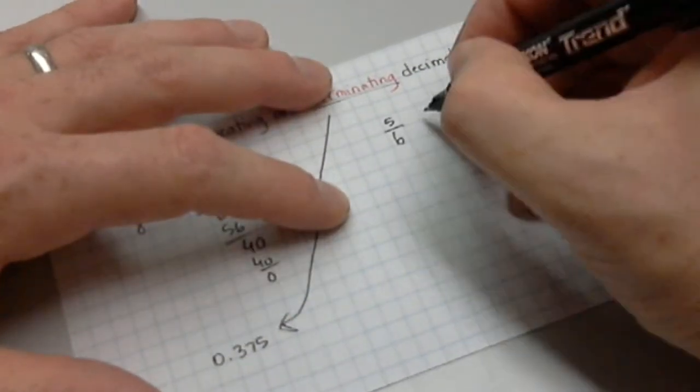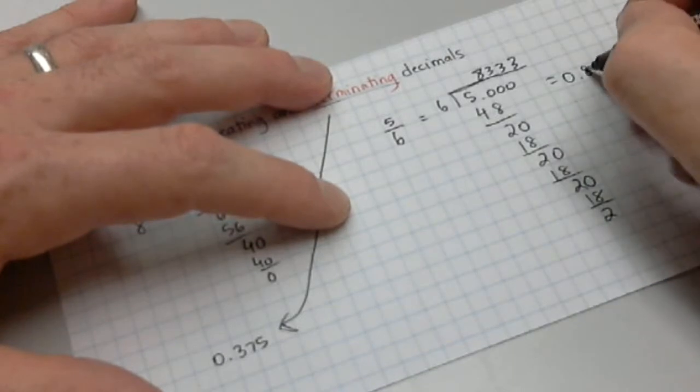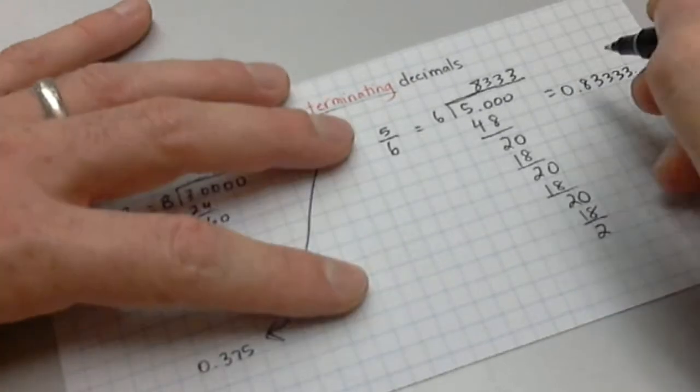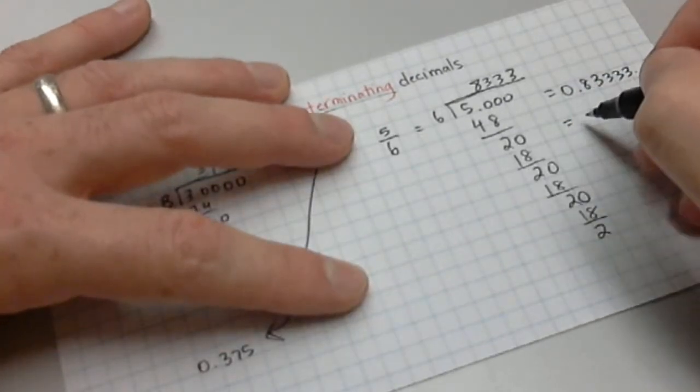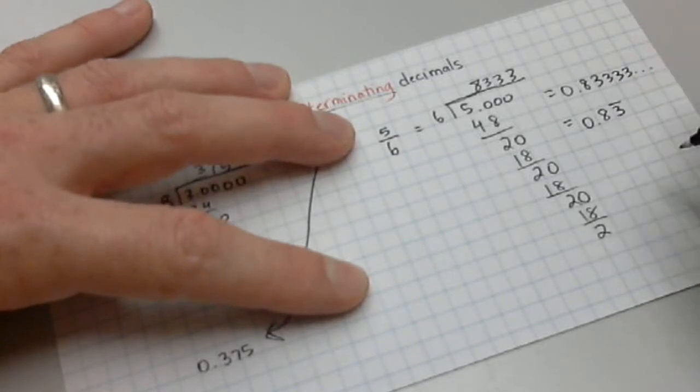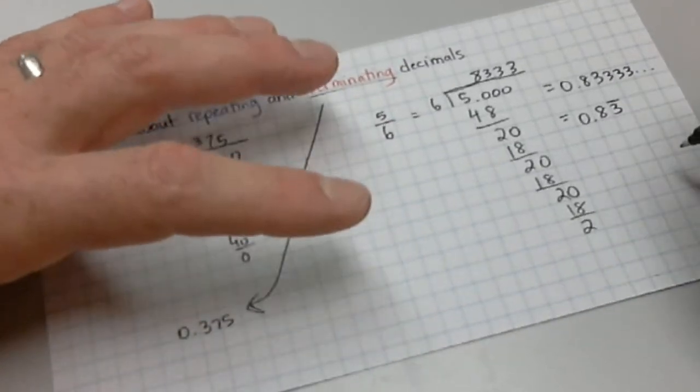So what we say is we have something like 0.83333, and then so on and so forth. We can rewrite that as 0.83. It's a little line over the number that repeats.